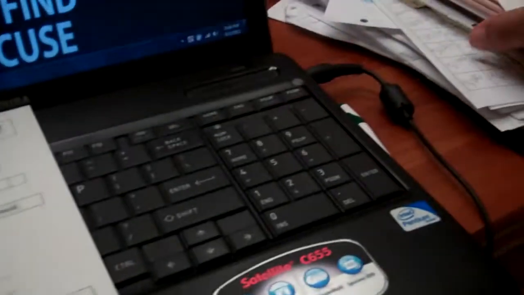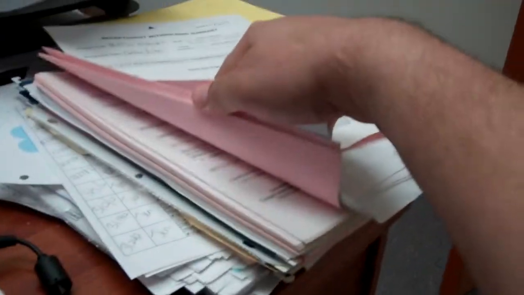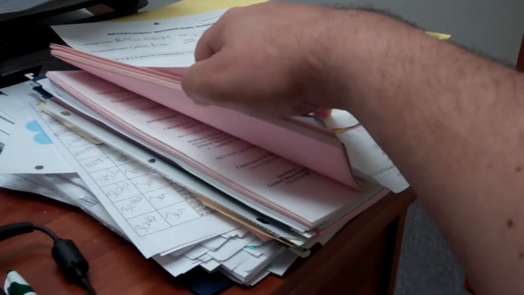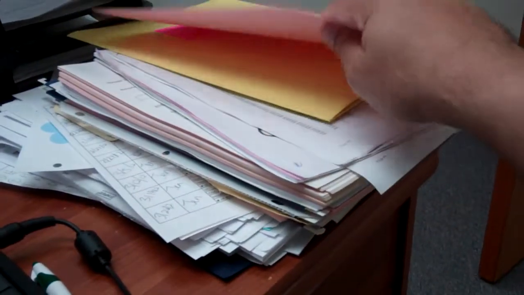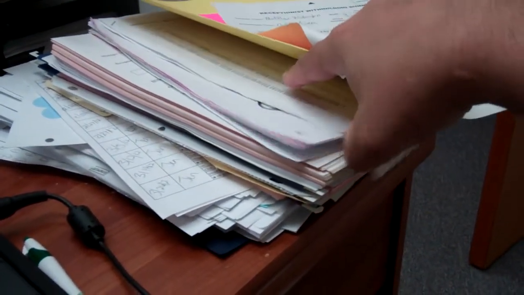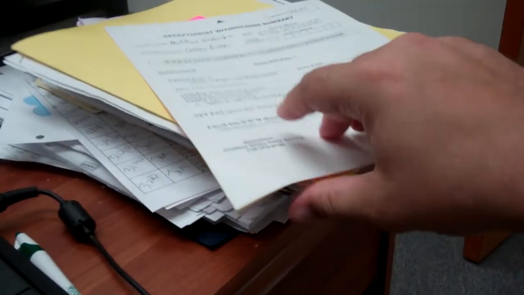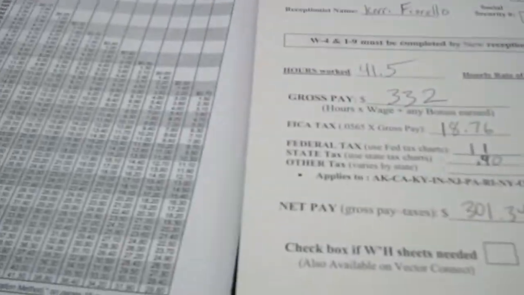When we get low, low meaning we have a decent amount here, but when you get to like 5 or 6 of them, call and order more. Don't wait for us to run out, because then it messes up that stuff. I think that's it. That's how you pay a receptionist.